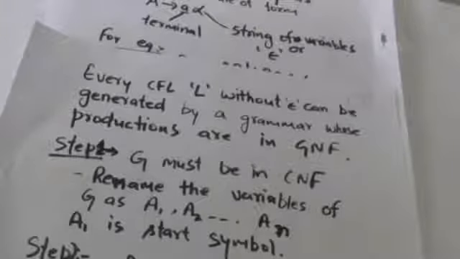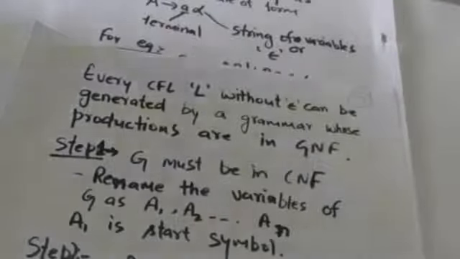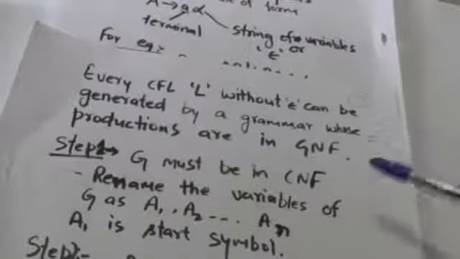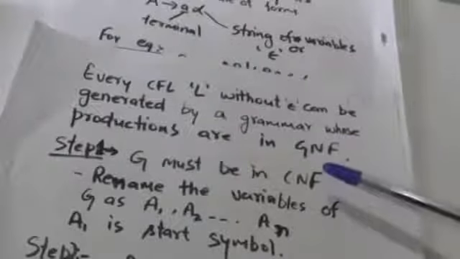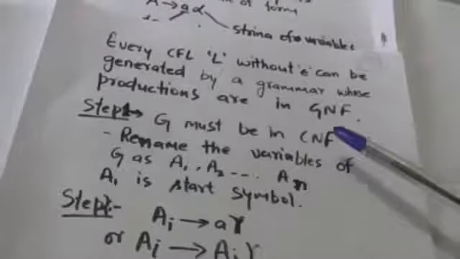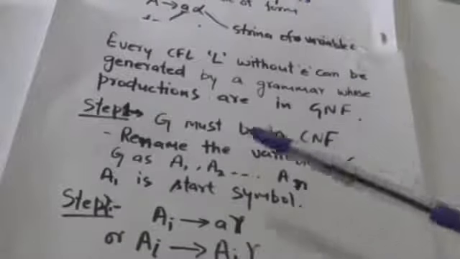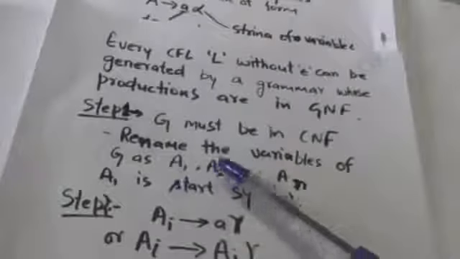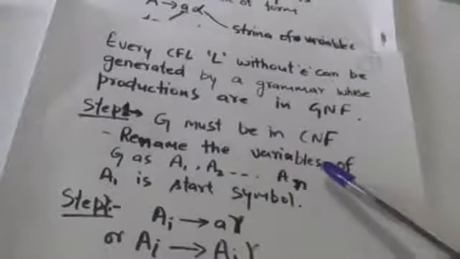First, we will convert the grammar G into Chomsky normal form, CNF, and we will rename the variables as A1, A2, A3, A4 up to An.